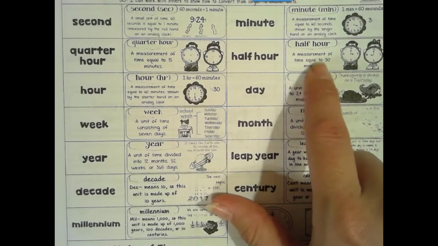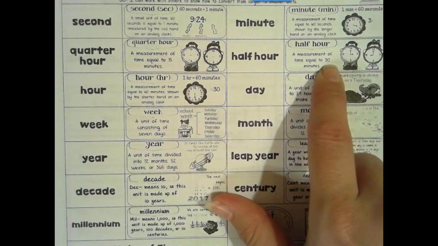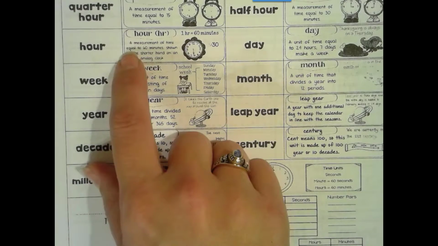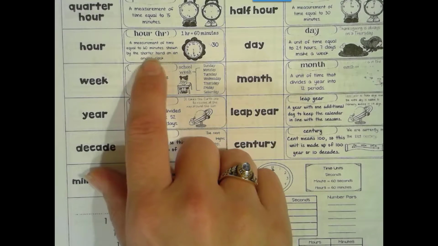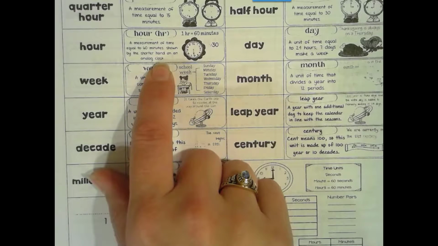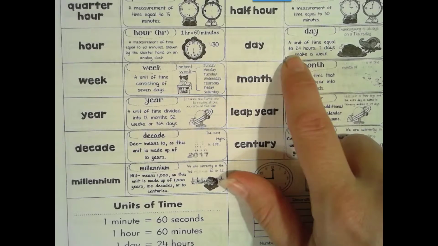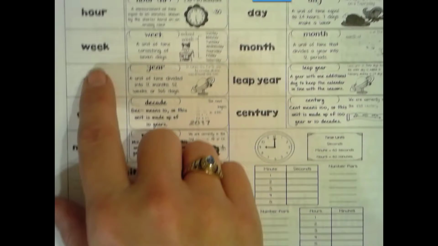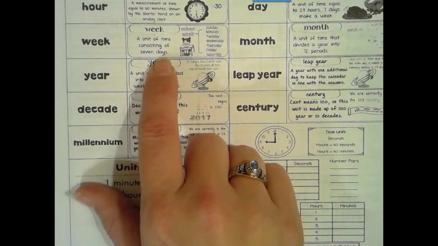Half hour, a measurement of time equal to 30 minutes, because there's 2 groups of 30 minutes in 1 hour, so half would be 30. An hour, a measurement of time equal to 60 minutes, shown by the shorter hand on an analog clock. Day, a unit of time equal to 24 hours. 7 days make a week. Week, a unit of time consisting of 7 days.